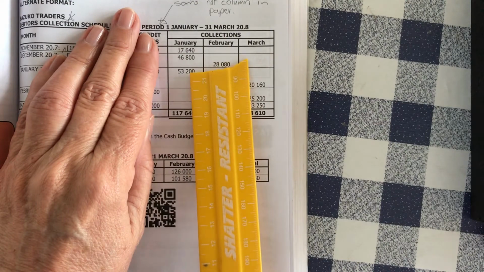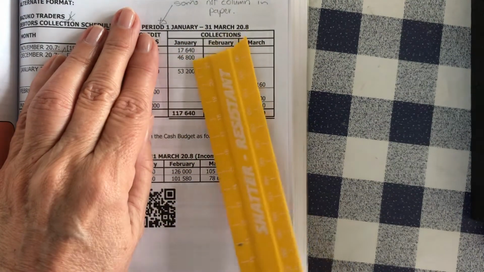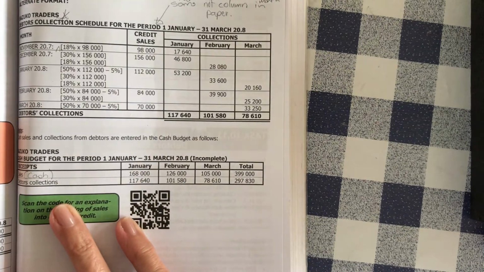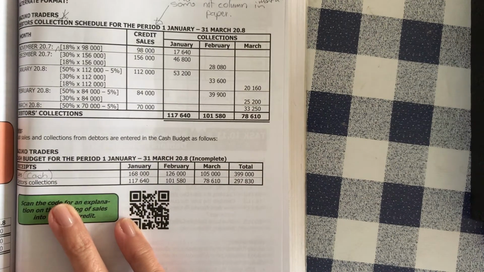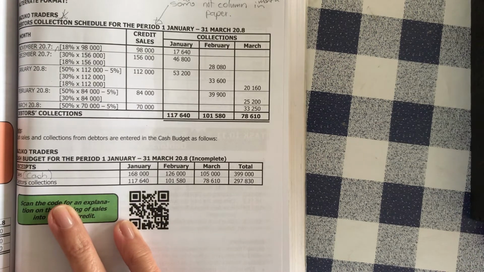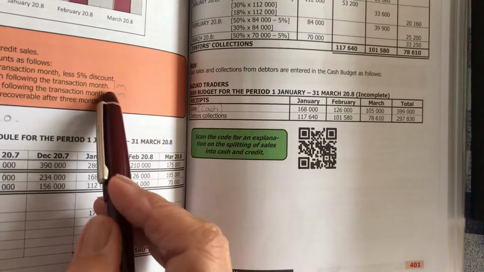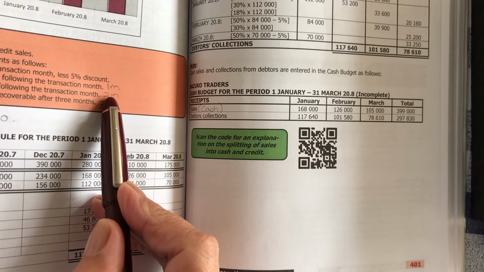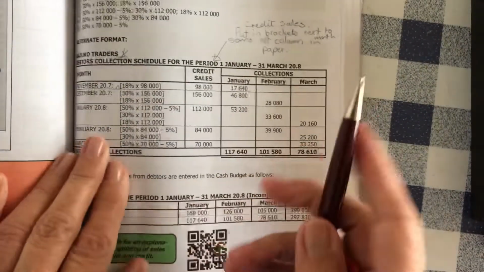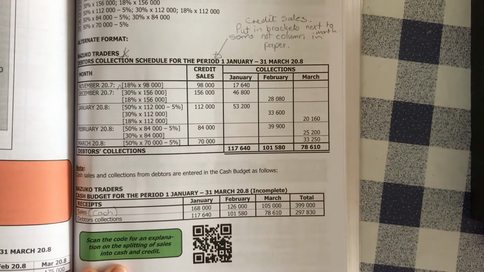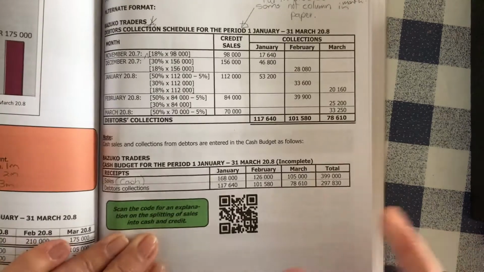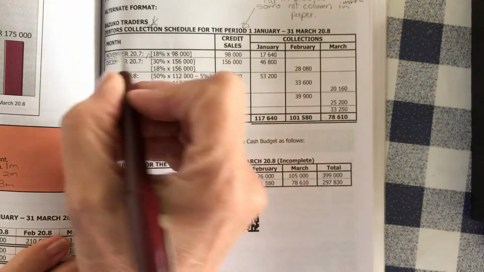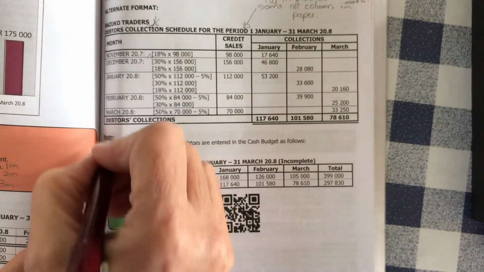However, we know that we take about 2 months before we receive money. So we saw that it takes up to 2 months to collect money from debtors. Therefore, if we are asked to show a budget period, we need to start 2 months before that here on this side.